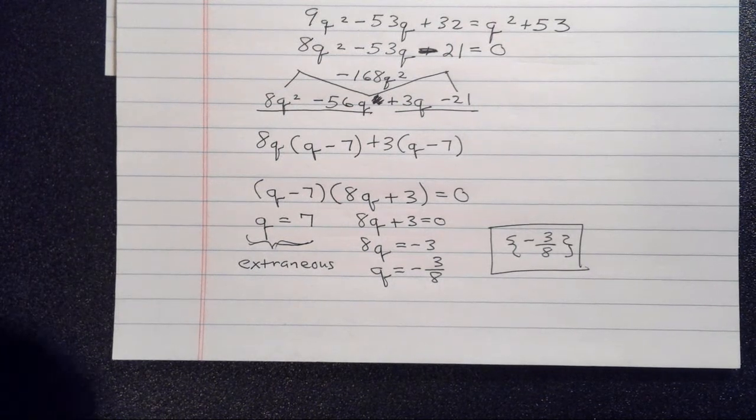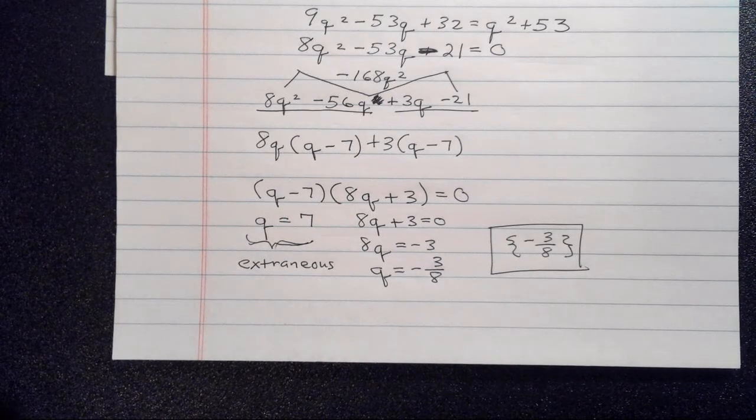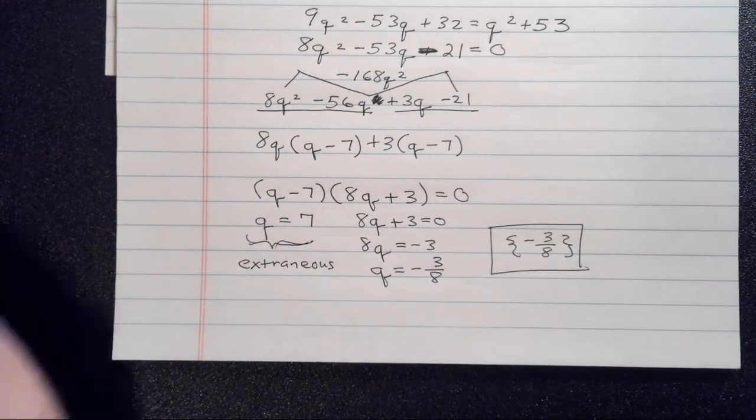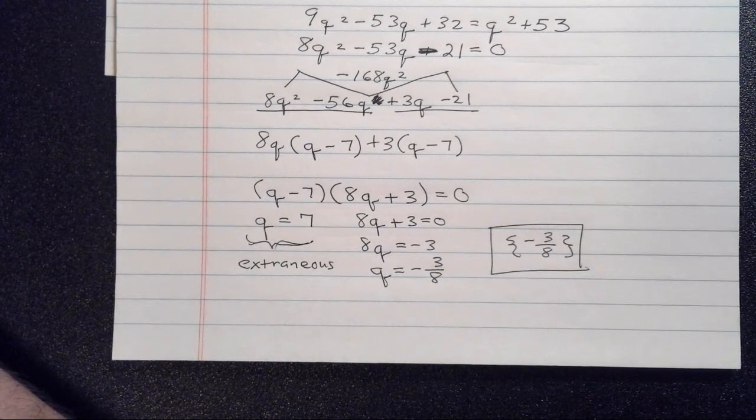And then there would have been even no guarantee that I would have gotten real solutions. But we're focused on real solutions, and for a rational equation, generally speaking, that's what you're going to get. Real solutions, or potentially no solution, not imaginary, and quadratics that are factorable.